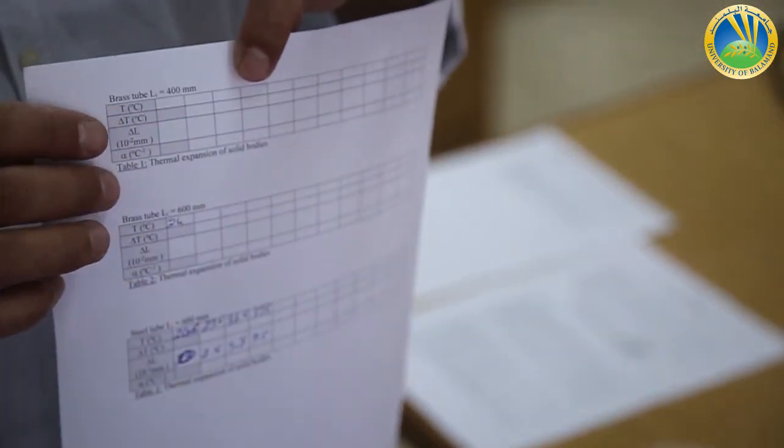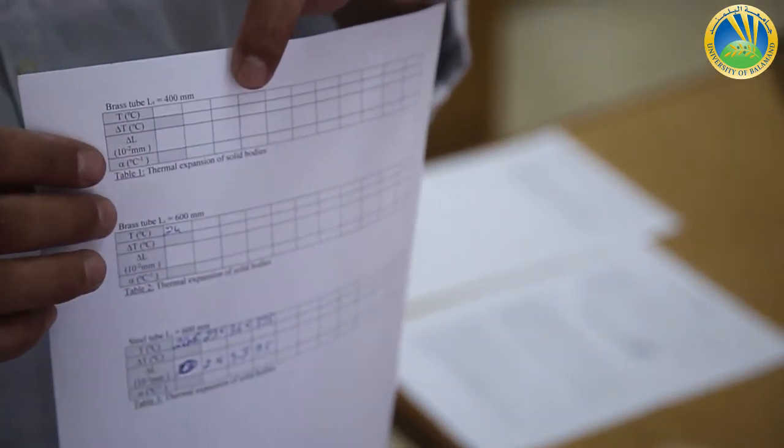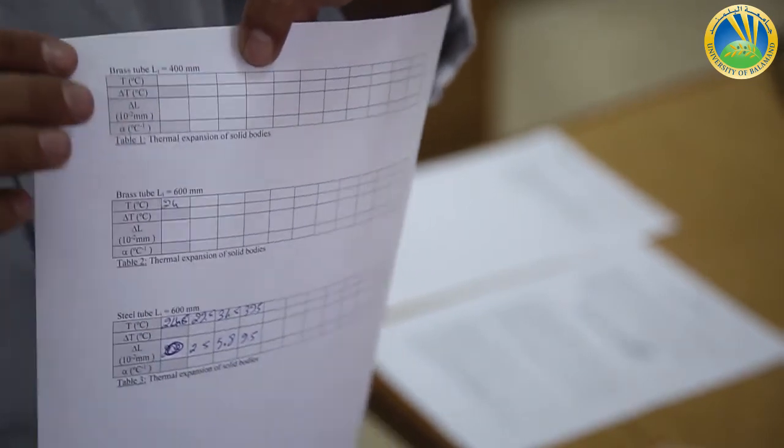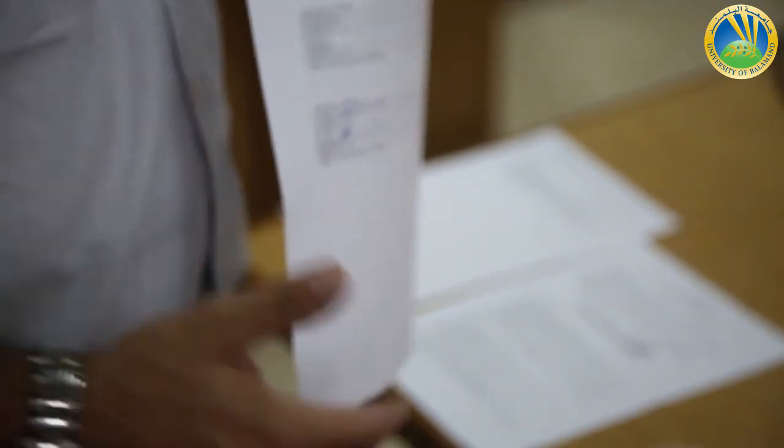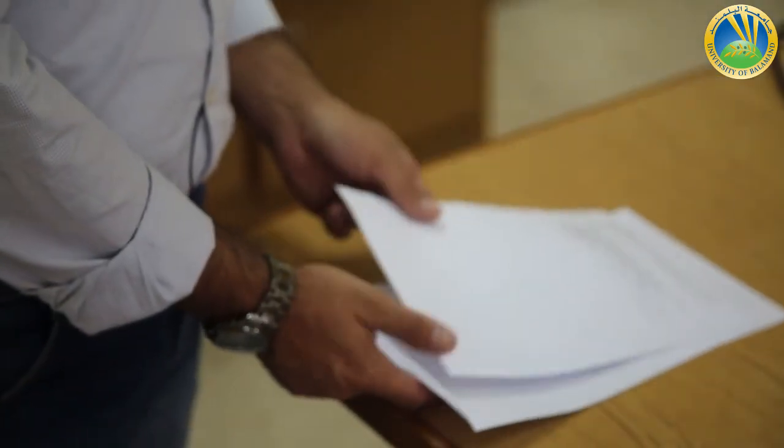We will see that the expansion coefficient for the brass tube remains the same, whatever the initial length is. This is logical, since the linear expansion coefficient is a physical characteristic of the metal, so it does not depend on the geometrical parameters of the metal we are using.